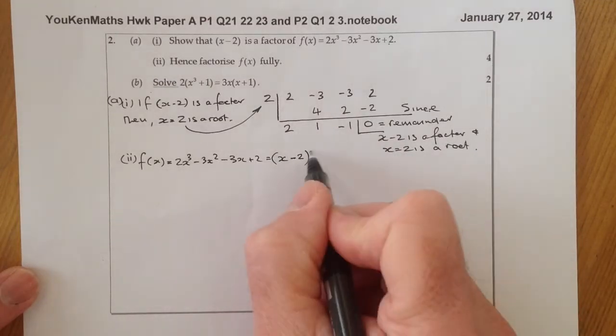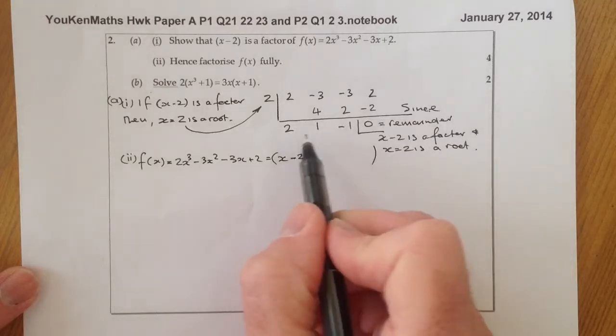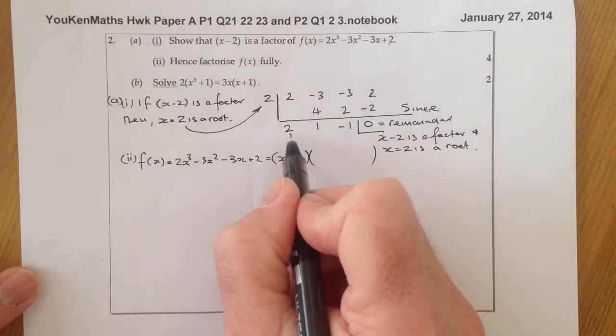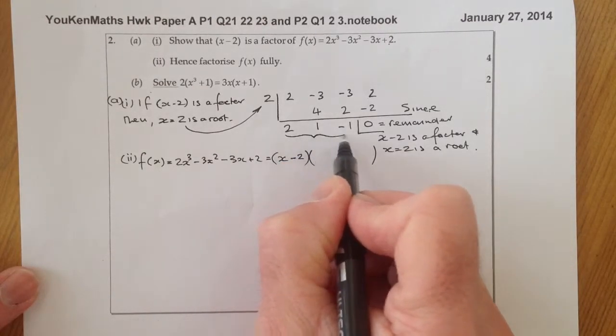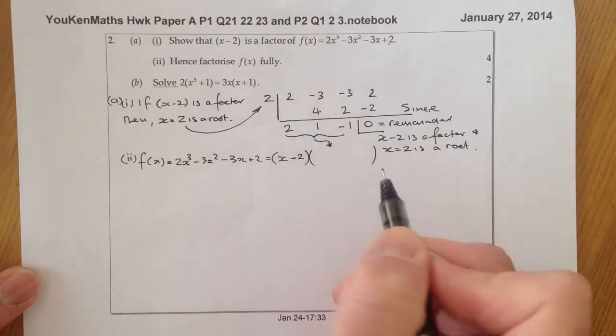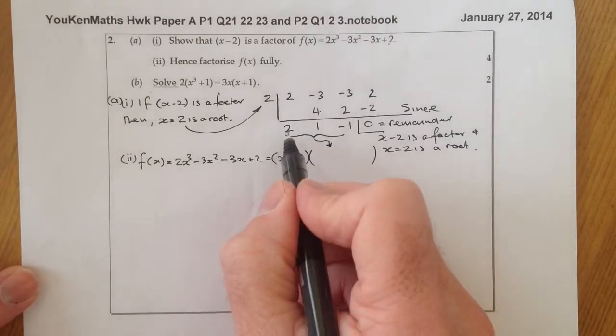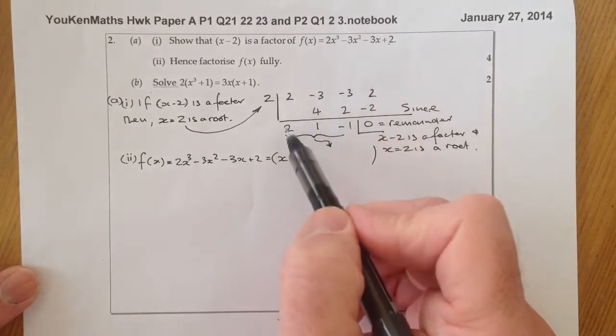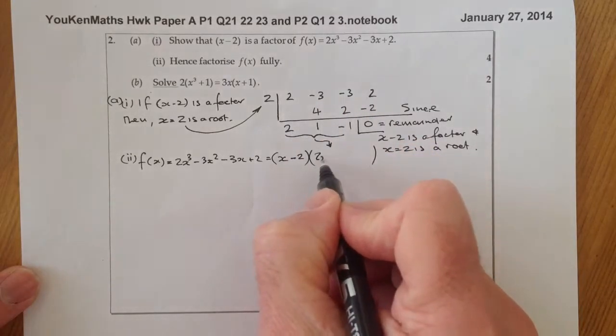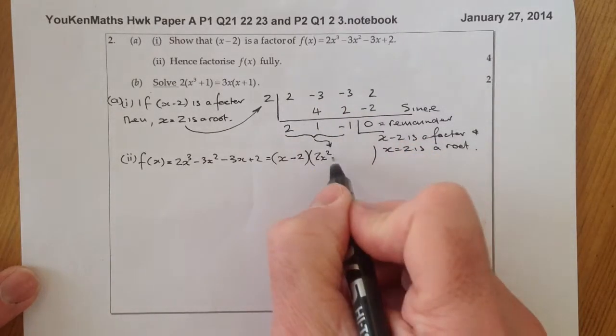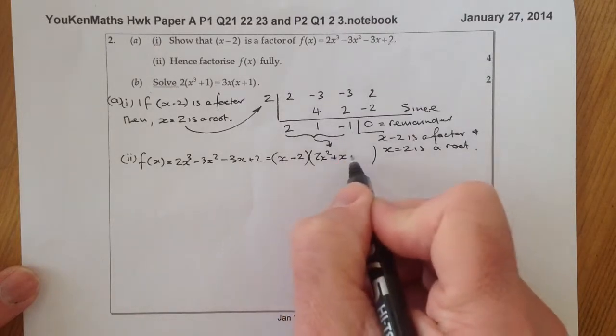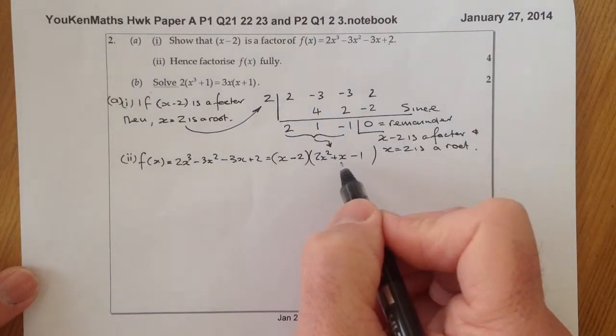The other part that I'm going to take is the quotient, and that is going to appear in this bracket here. So starting off with x cubed, this one here will be a 2x squared, plus x, and minus 1. So that's the quotient brought down to there.